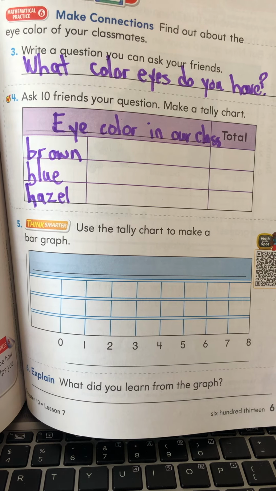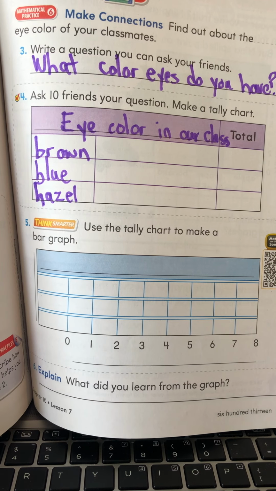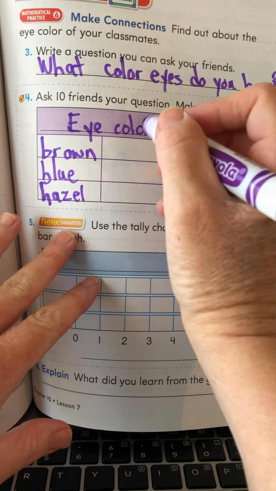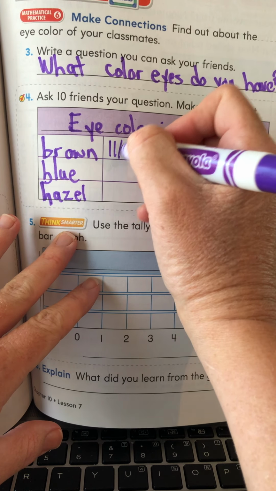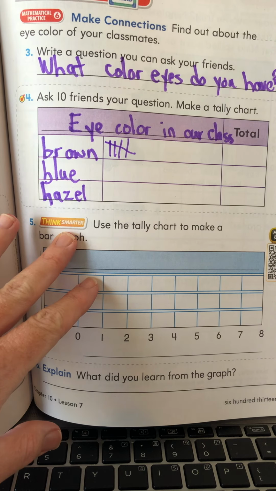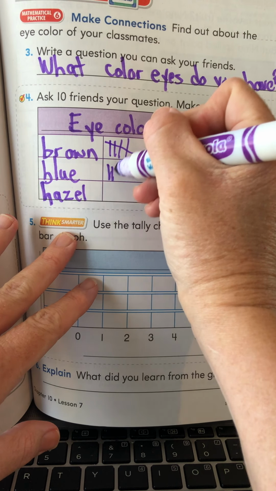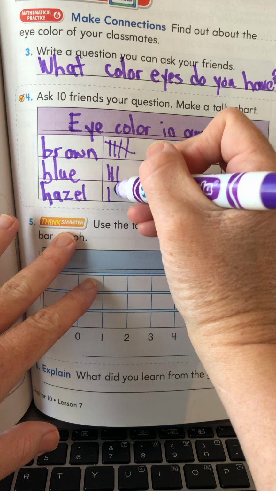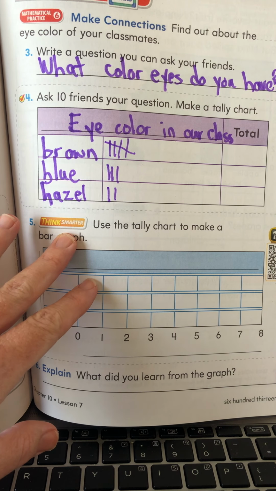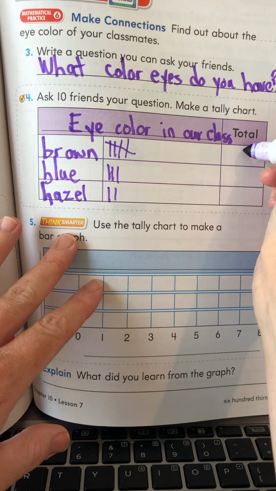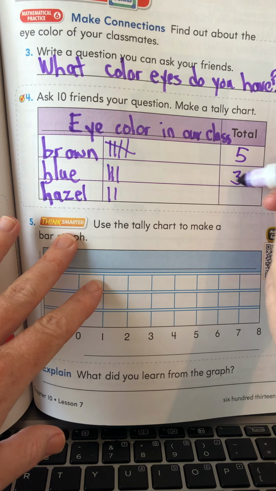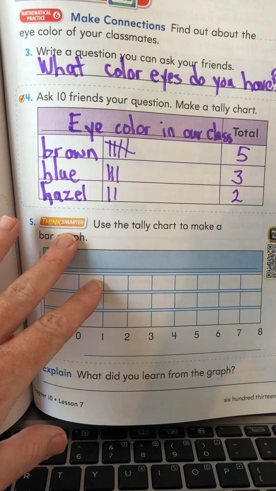Okay, so I'm just going to kind of guess. I'm going to say that we're asking 10 friends. So 5 of our friends have brown eyes. 3 of our friends have blue eyes. And 2 have hazel. Okay, so my totals are for brown, it's 5. For blue is 3, and hazel is 2.